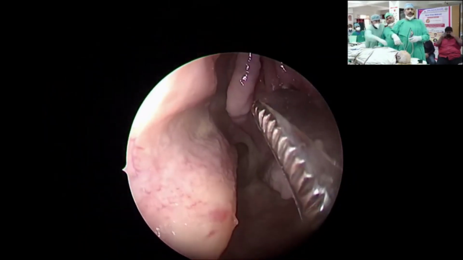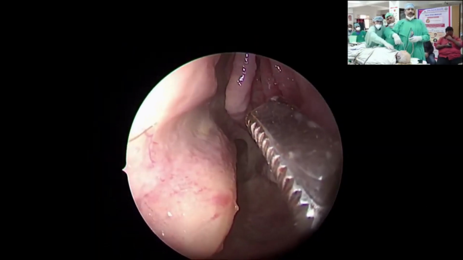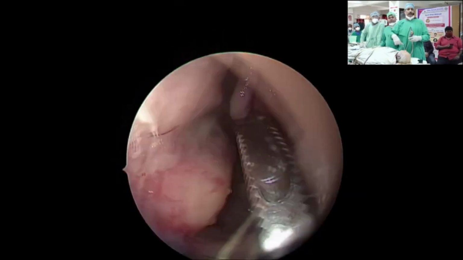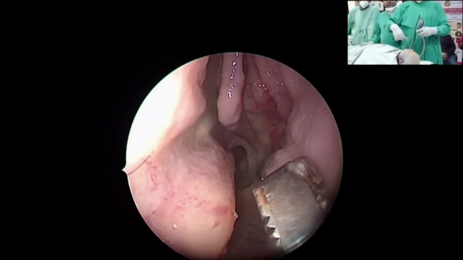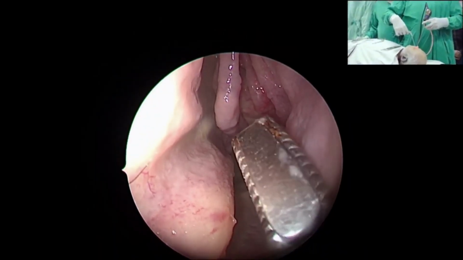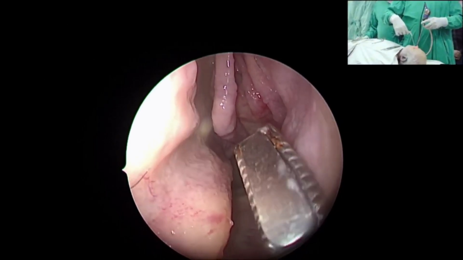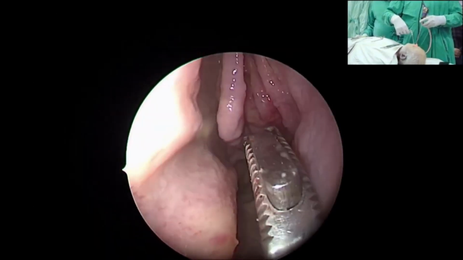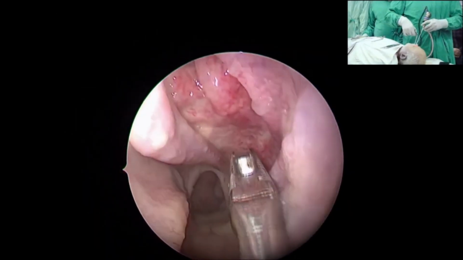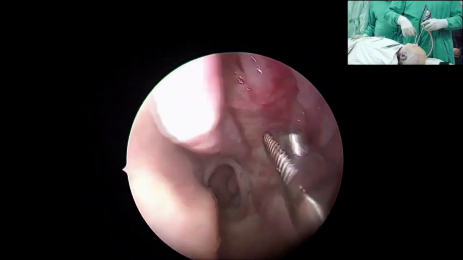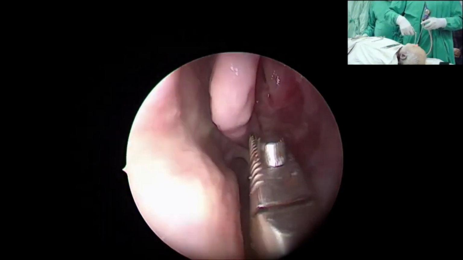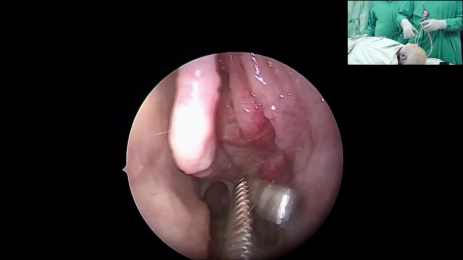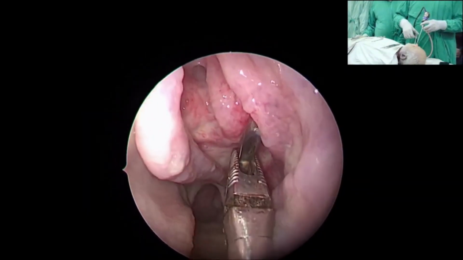So what I'm trying to show, are you getting the external camera picture? Yeah. See my hands. My telescope is going along the columella, pressing on the columella, and my instrument is going along the lateral nasal wall. So instruments are converging. Keep your instrument ahead and navigate with your telescope behind. See this? As you go in, introduce together, bring out together. So you don't traumatize the surrounding mucosal areas, which is important from a function preservation point of view.